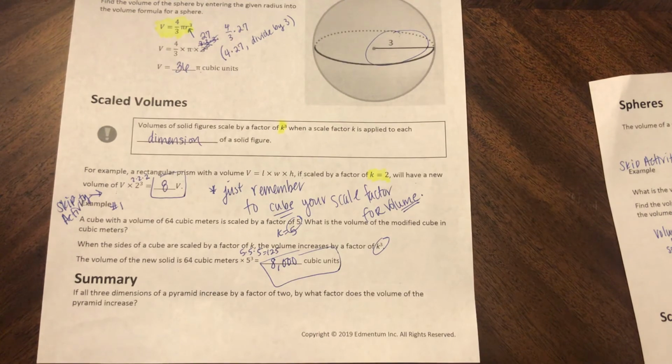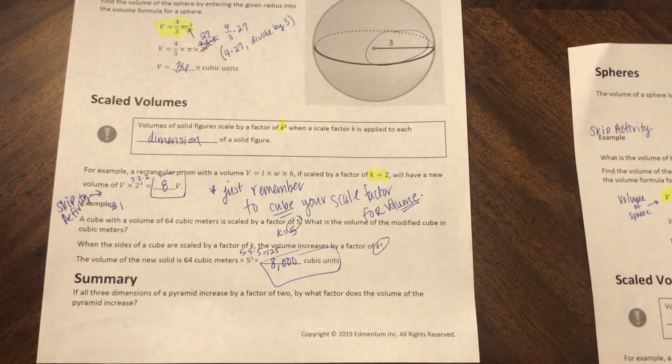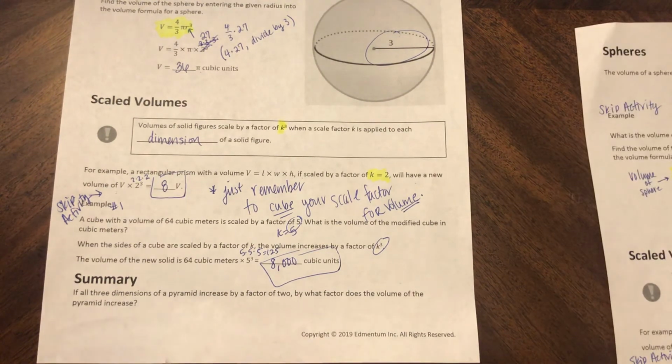Okay, we're almost done. I don't think there were any other examples, because I labeled it example number 1, but I don't see another one written on here, so that should have been the last one.